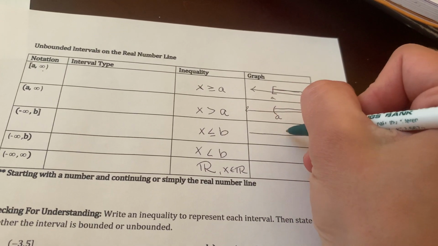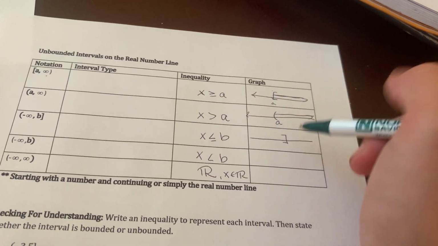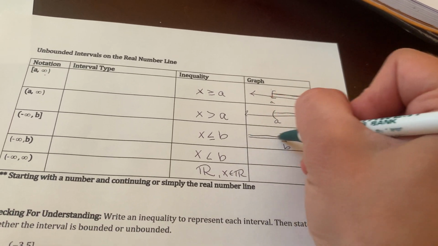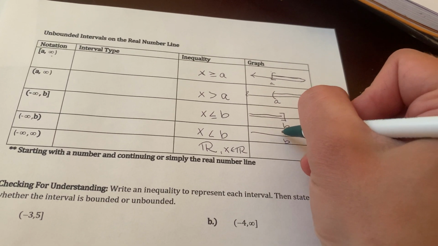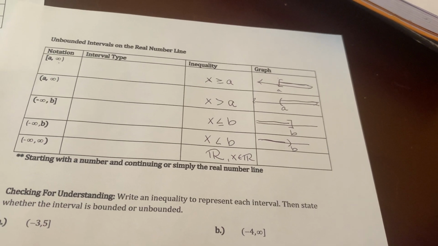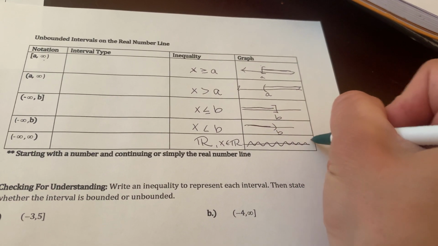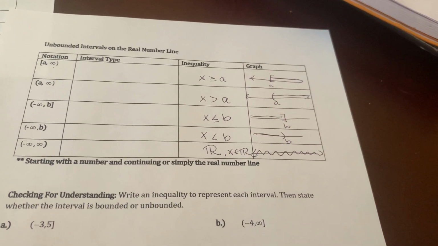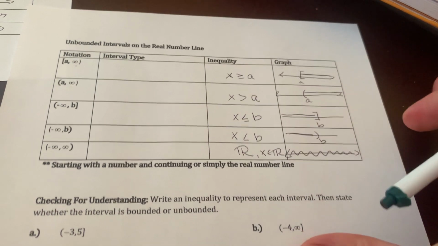I am starting at that number, and I put the bracket in the direction it's going, and I'm less than that number. I'm at that number, and I am less. And when you're all real numbers, you're every number on the number line. So it's all filled in. Okay. If you were no solution, that number line would just be empty.